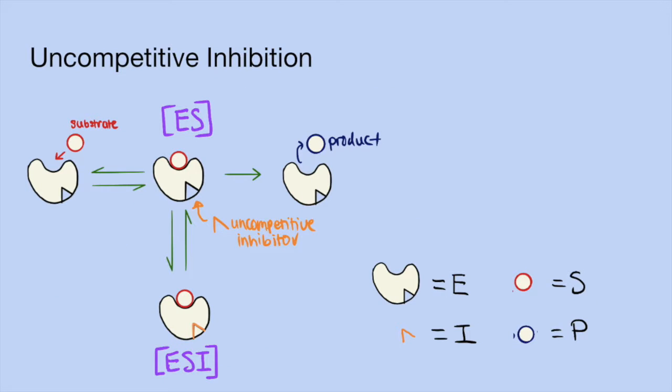Now, I will be doing a little bit of an overview again for uncompetitive inhibition, just because this specific inhibition type isn't often taught within general biology curriculums. Uncompetitive inhibition is when one or more of the substrates must bind to the enzyme before the inhibitor can bind. This means that two complexes could be formed, the ES complex and the ESI complex. Remember, the ES complex is the enzyme substrate complex and the ESI complex is the enzyme substrate inhibitor complex.